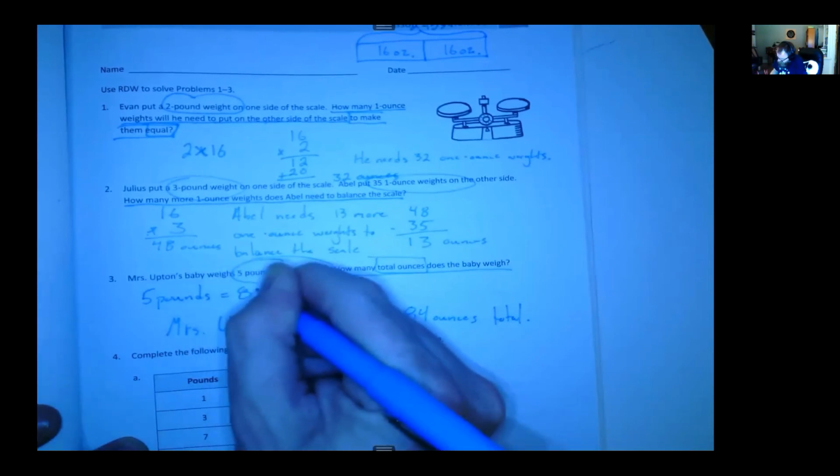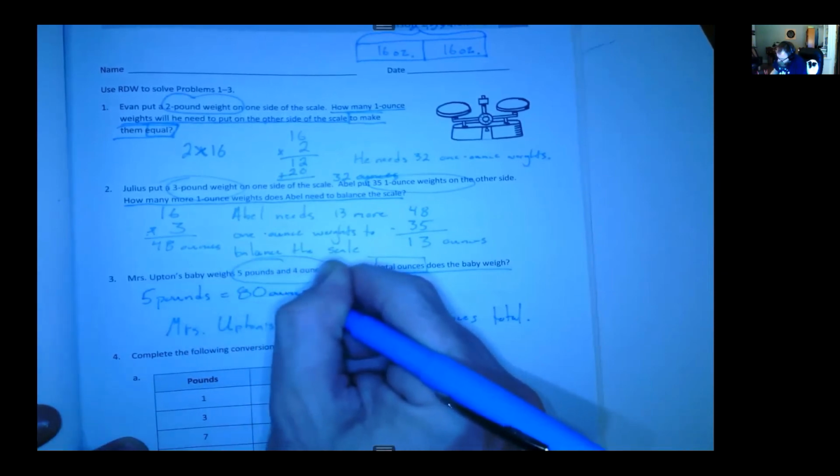That's because we know 5 pounds equals 80 ounces. And then we add that to the 4 extra or leftover ounces, separate from the 5 pounds. Okay, complete the following conversion tables and write the rule under each table. You're welcome for helping you fill this thing out, because now this is easy.